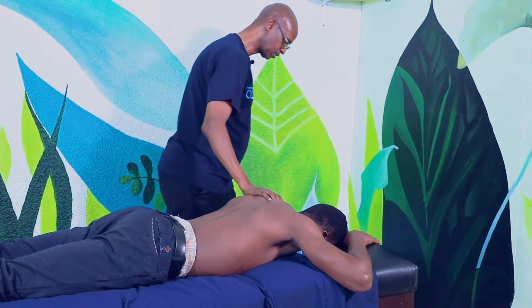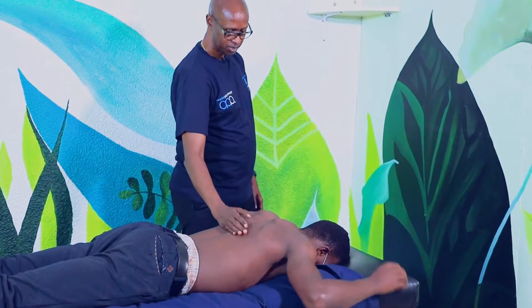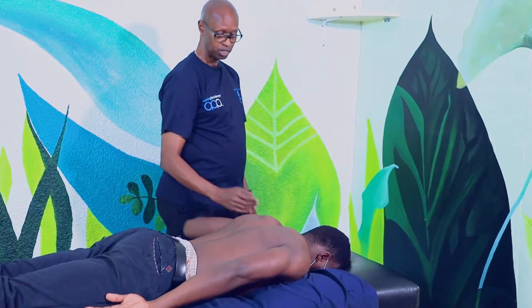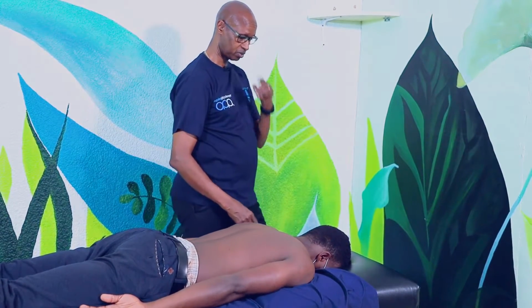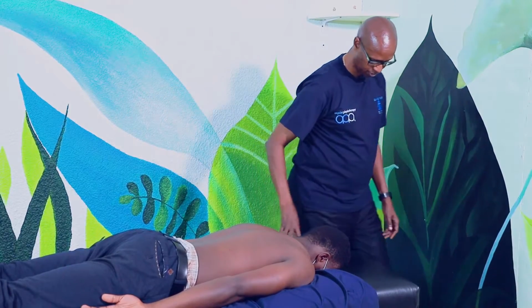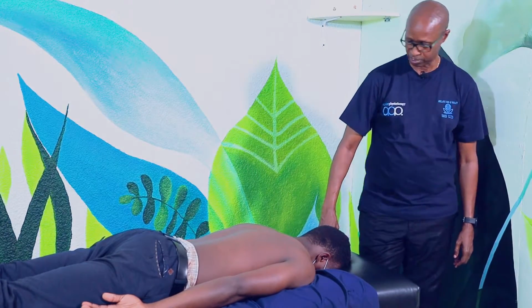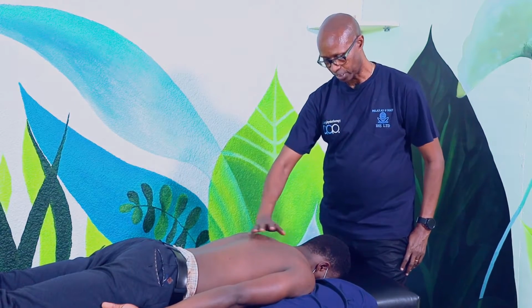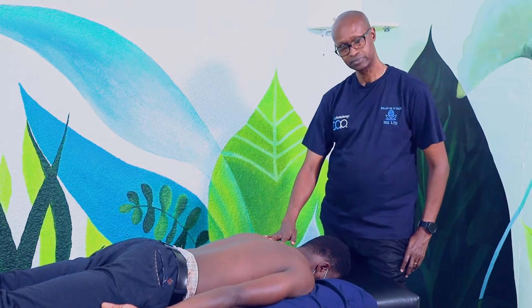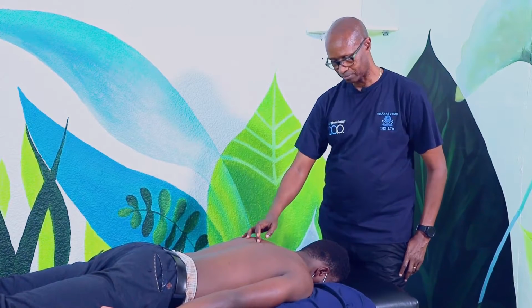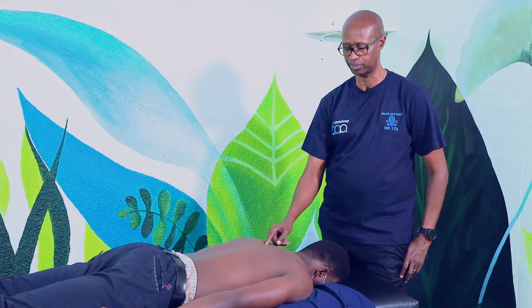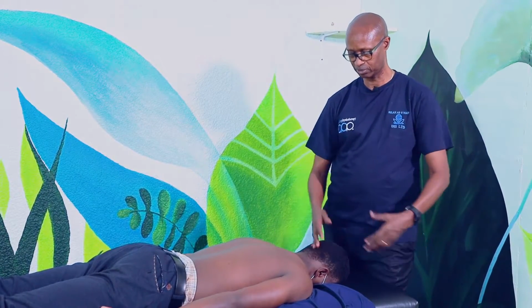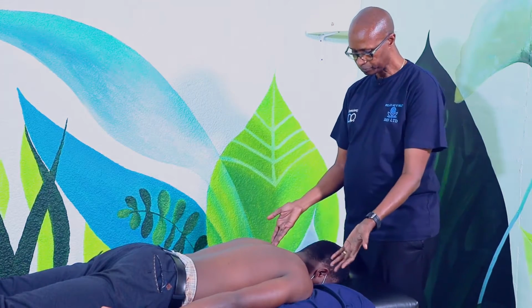So for cervical, remember, you always have to check also if you've seen that he has got kyphosis, then you can see the bulk of the muscles, and also the muscles at the level if they are not stiff. But you always start with this one.